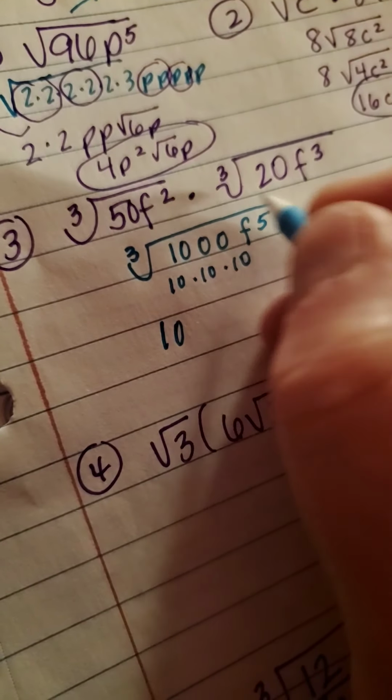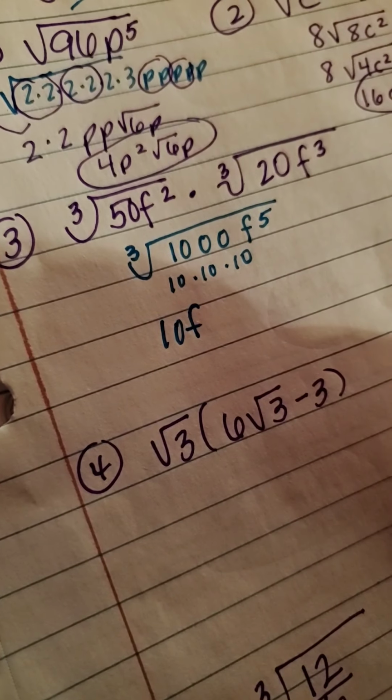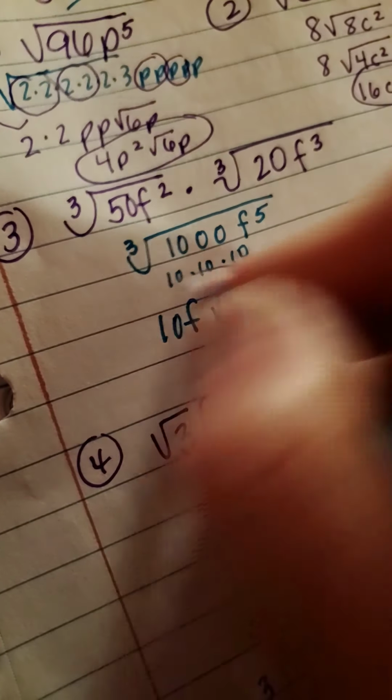And I can take a group of 3 of these out. And that means 2 are left over. So that's it for number 3.